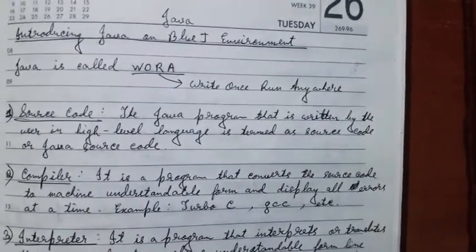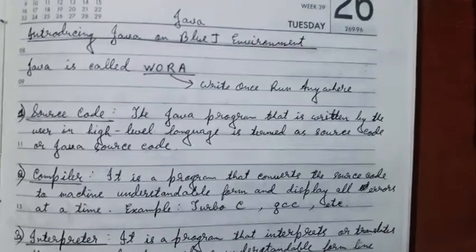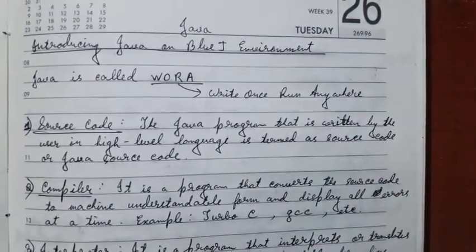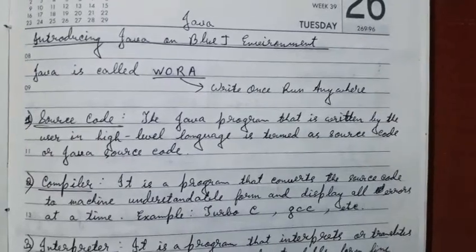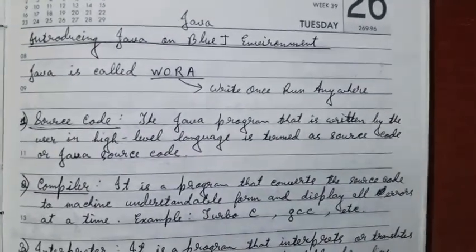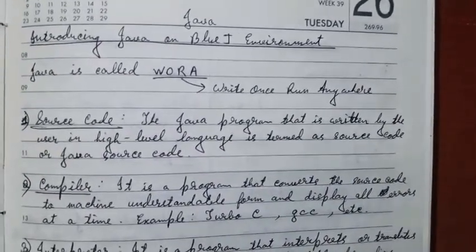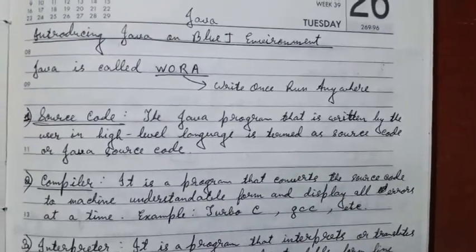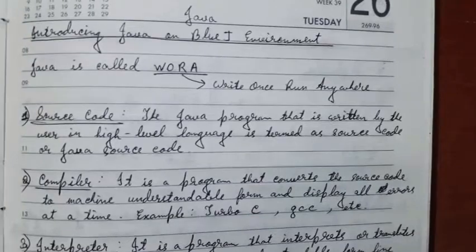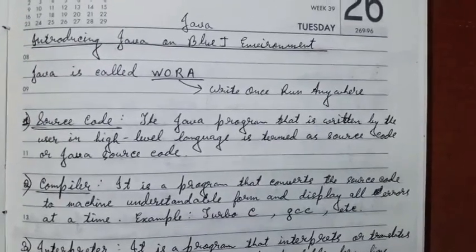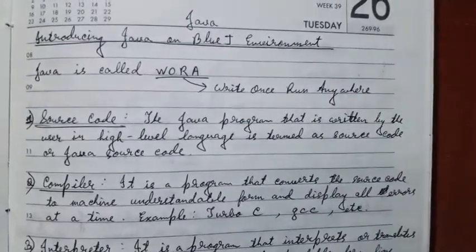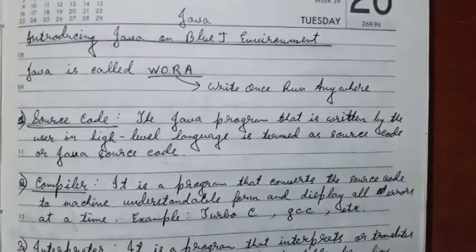But you all know that computer doesn't understand English or any other language, so it only understands the binary digits, the 0 and 1. So the source code is also known as high level language, which is our language, the user's language. The computer doesn't understand that language. The computer understands only binary language. So we'll come to that later.